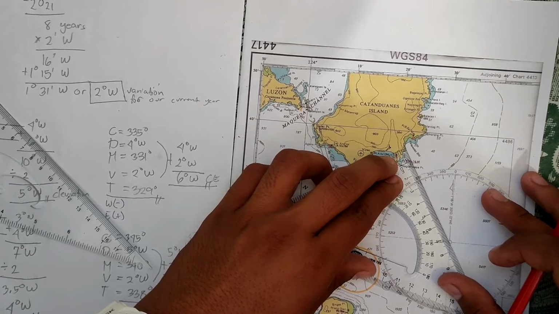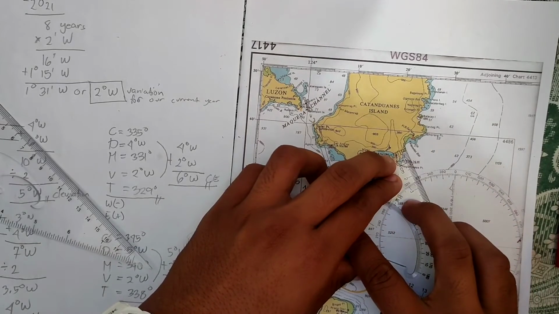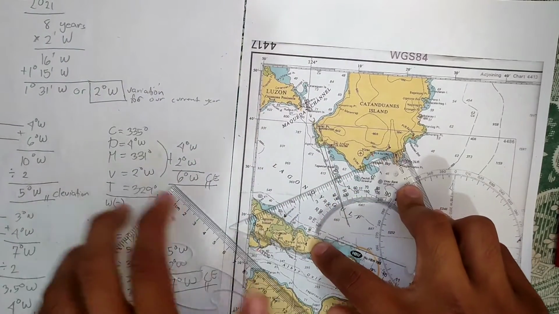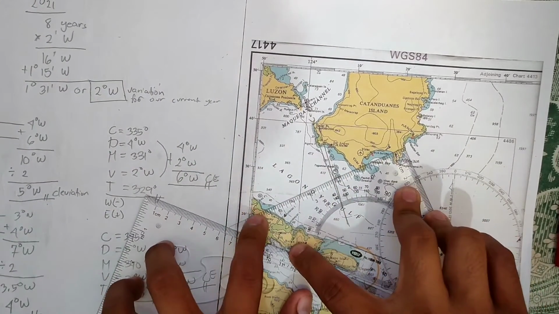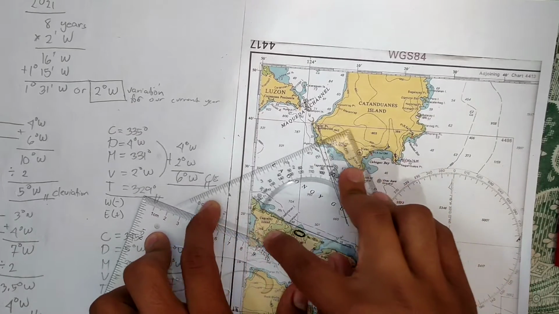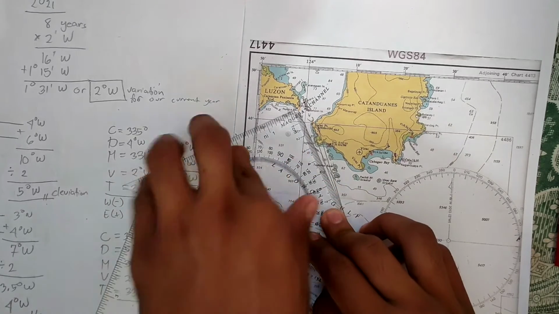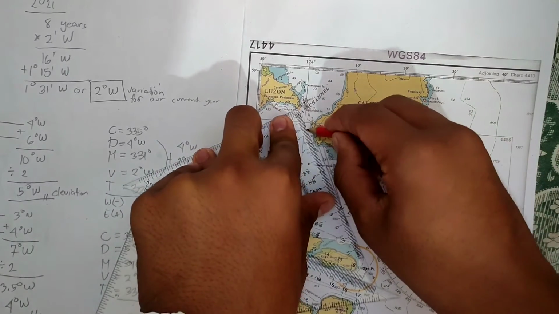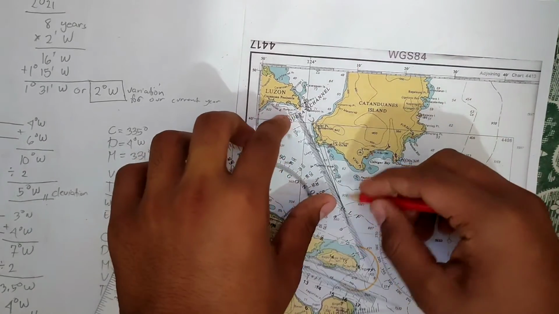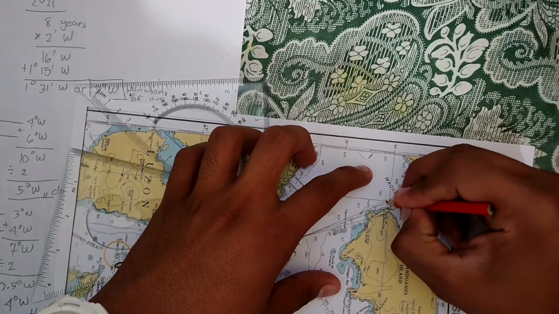So here 331 degrees, 331 degrees, move it using our triangle ruler. There, put a line of position, and that's it. That's our magnetic course, MC 331.